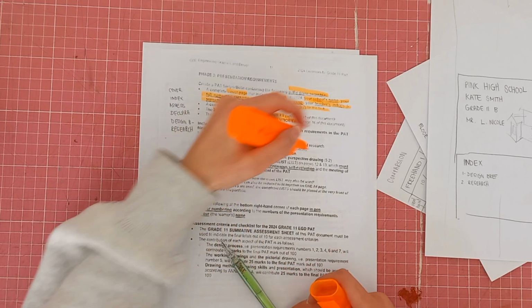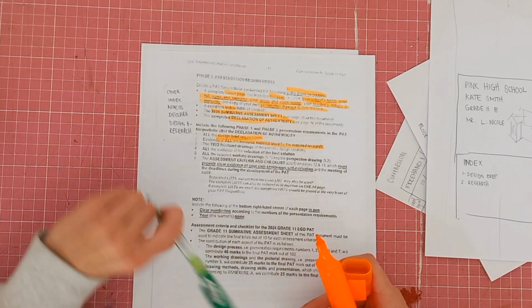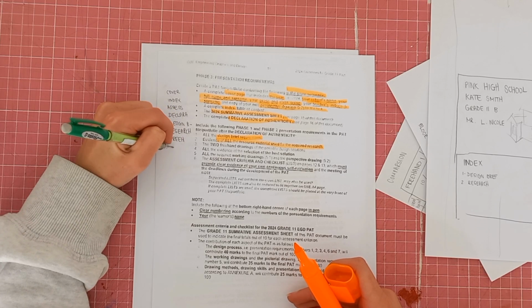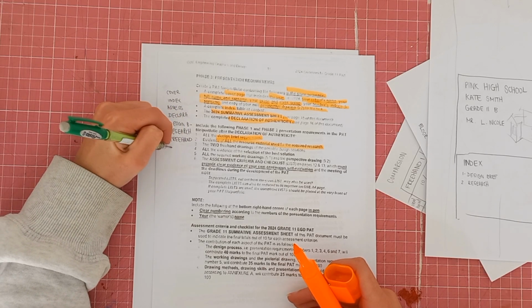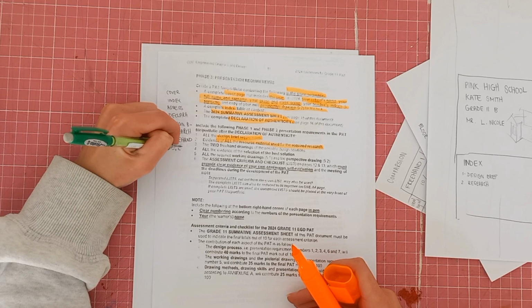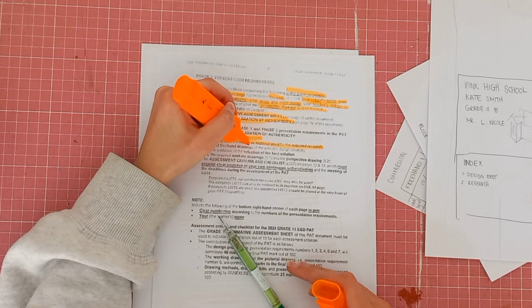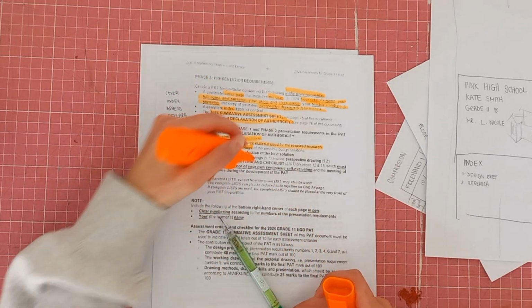Okay, freehand drawings, both of them. Then you'll have the selection of the best one, so you'll have selection, all evidence of the selection of the solution.